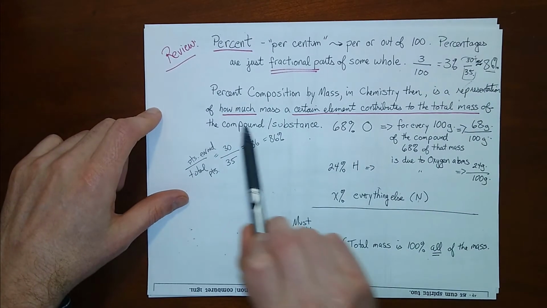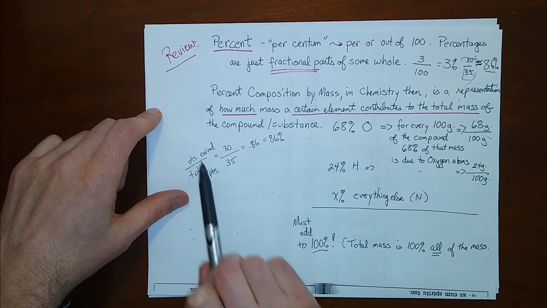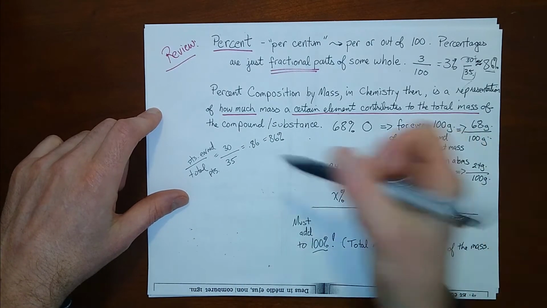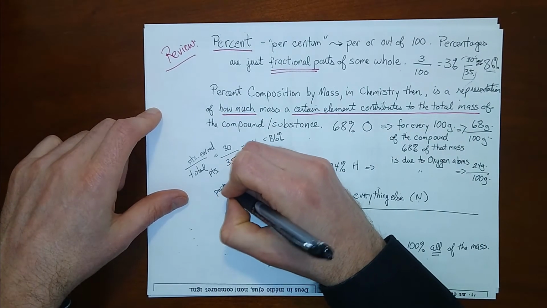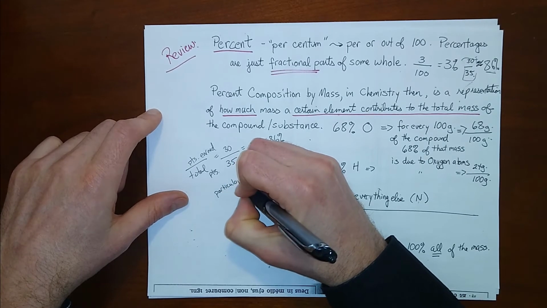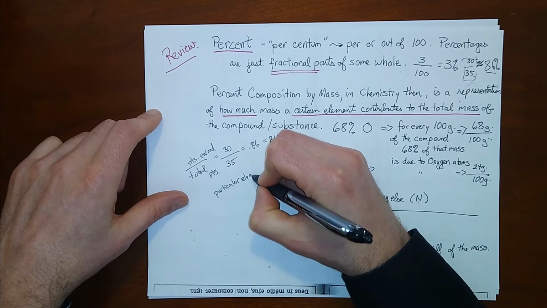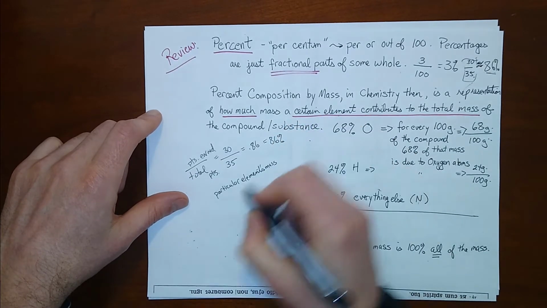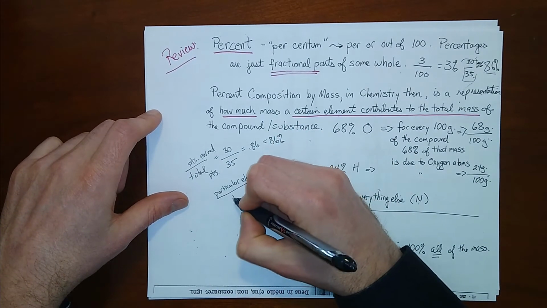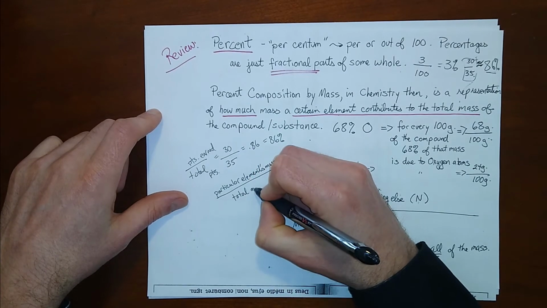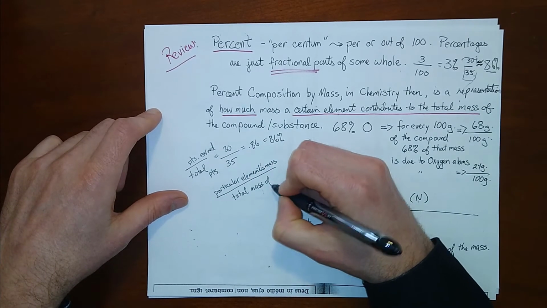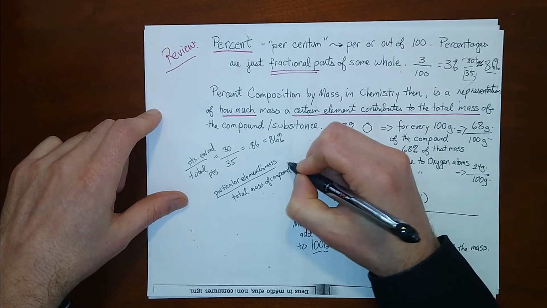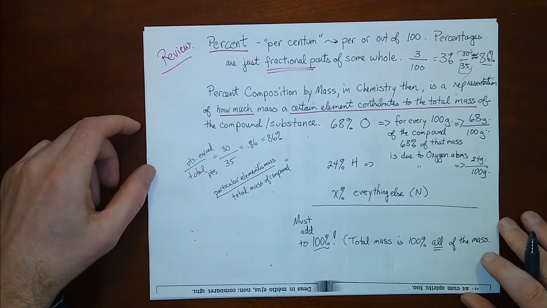It's the same thing here in chemistry, except we're not talking about points out of a total number of points. We're talking about how much mass one particular element contributes out of the total mass of that compound. What percentage of the total does it make up?